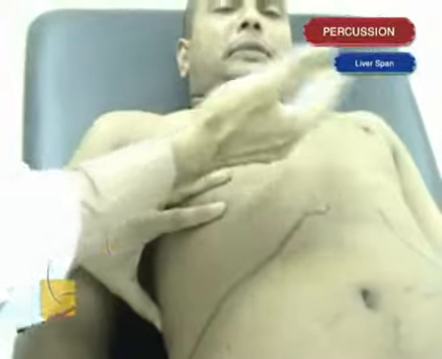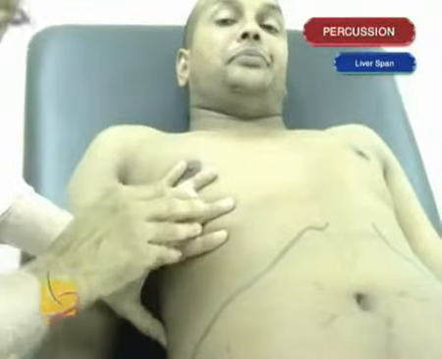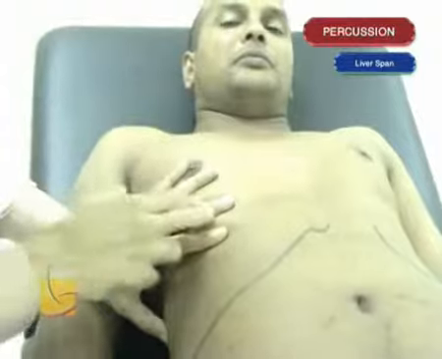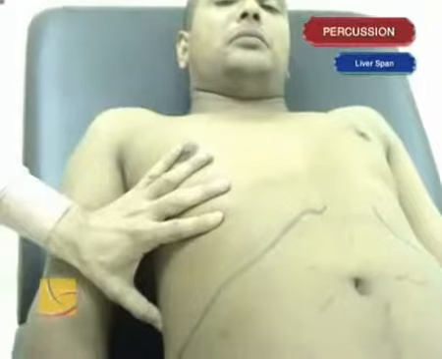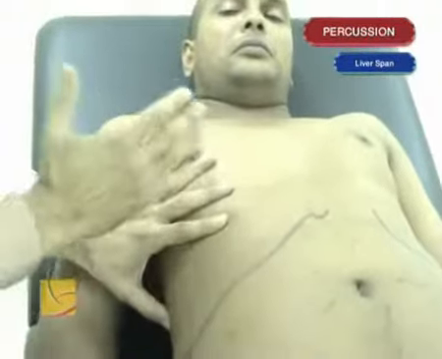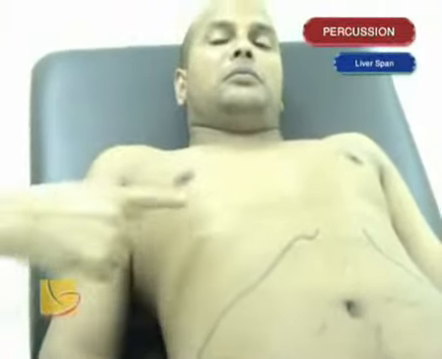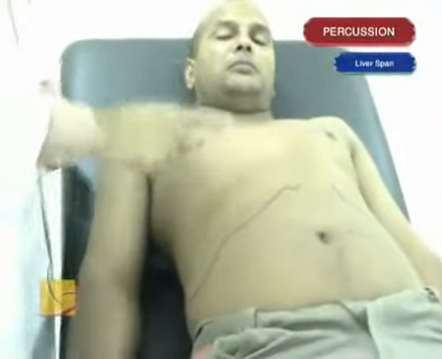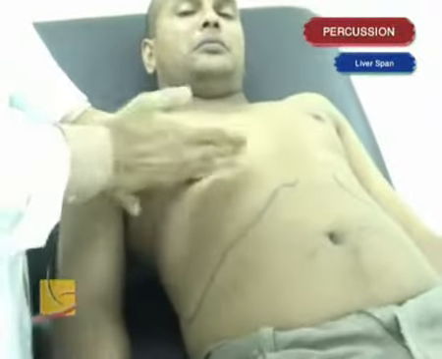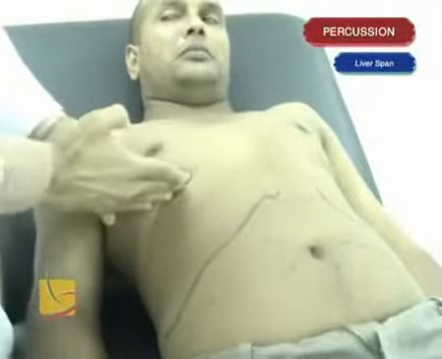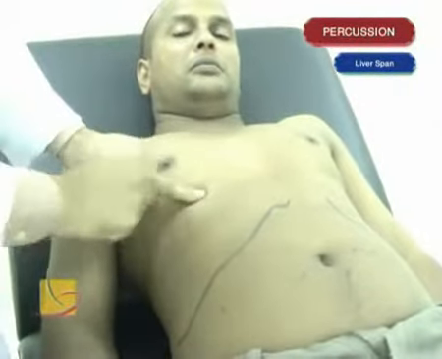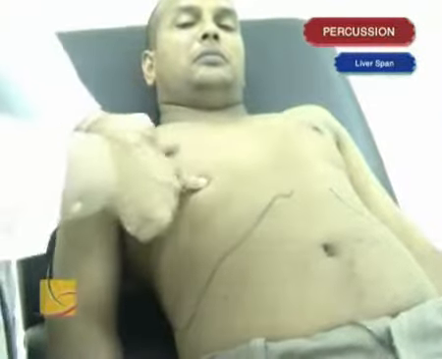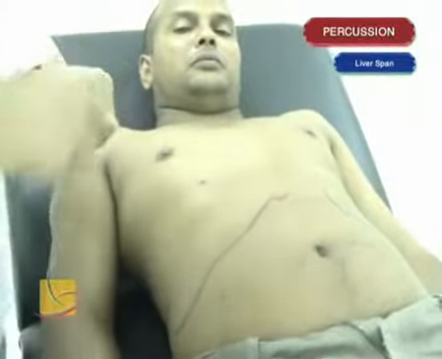Then stop. So what does it mean? It means that there is dullness which changes to resonance if the patient is asked to take a deep breath. We call it tidal percussion. And it means that the dullness which you can appreciate is supradiaphragmatic. It is due to the upper border of the liver. We put some mark here, and then we go and percuss the lower border.